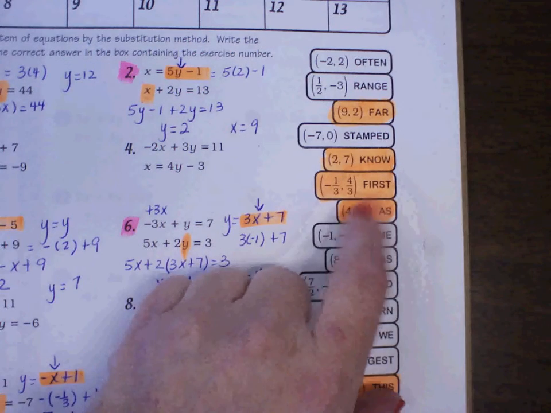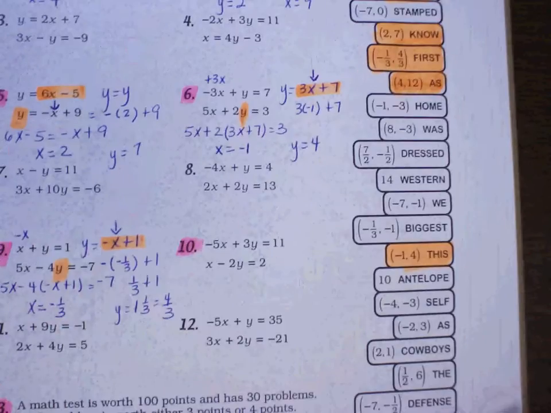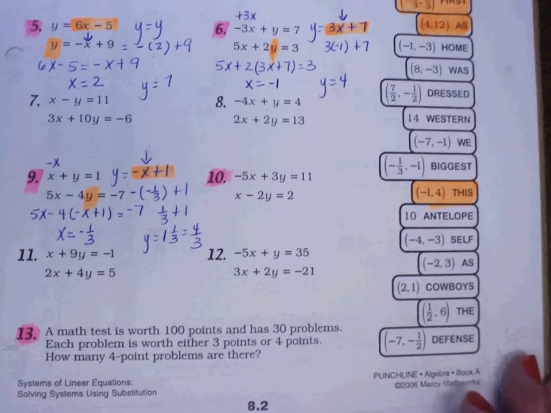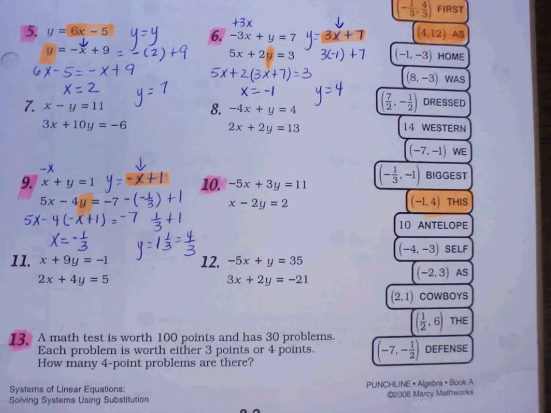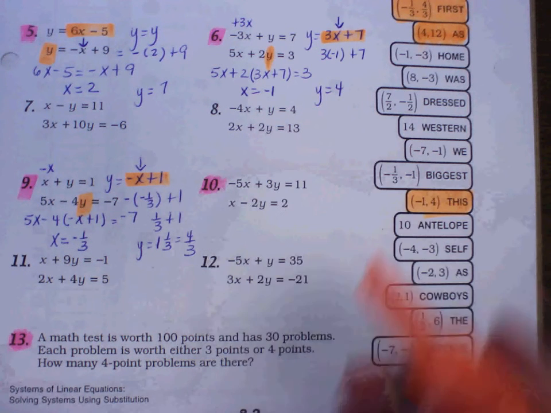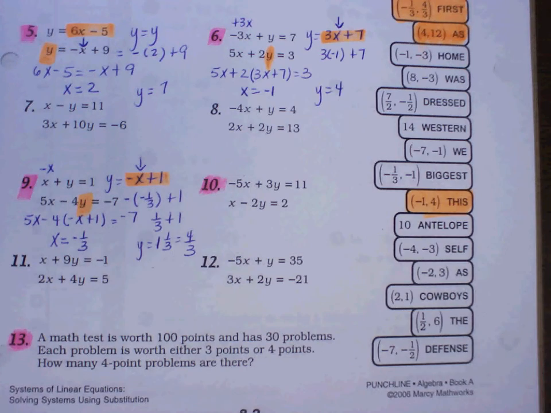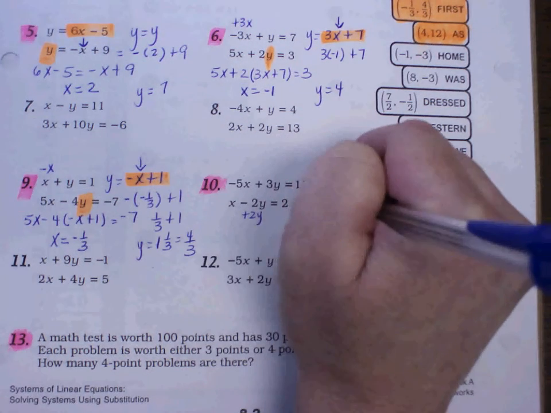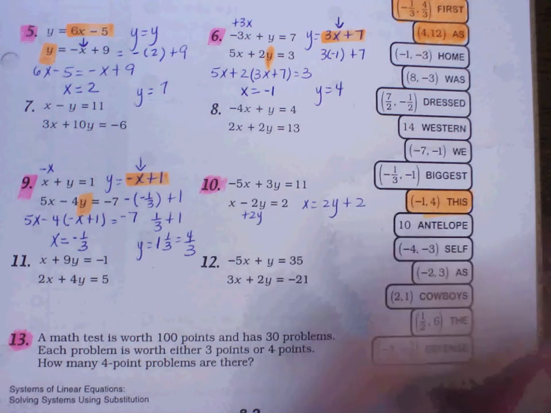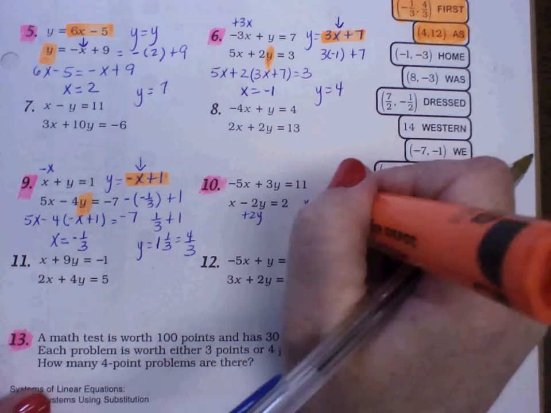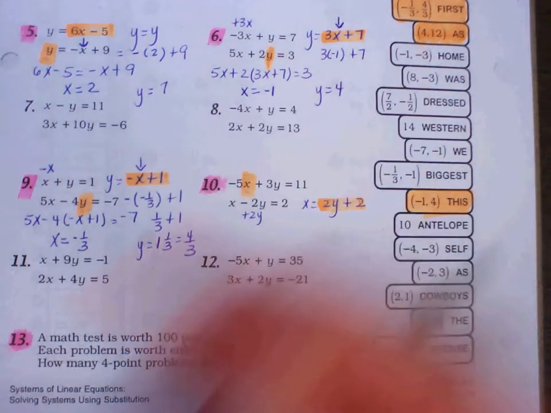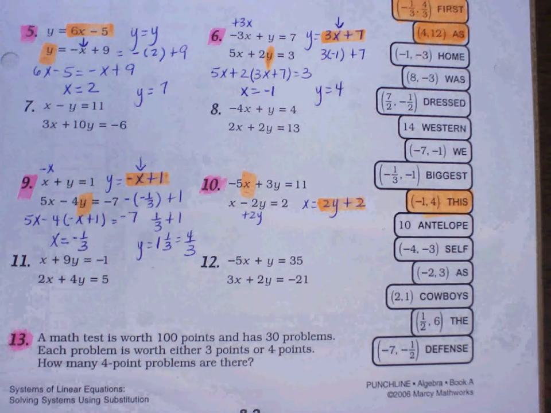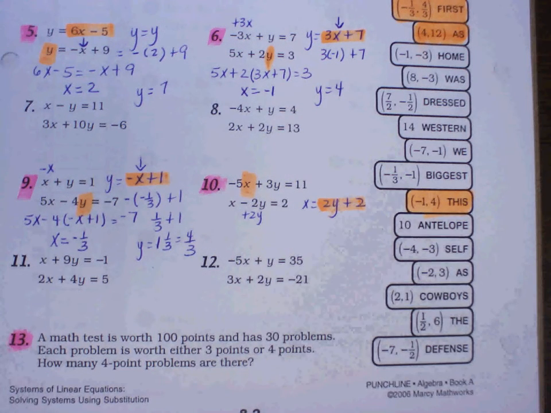All right, so talk to me about which one would you solve and for what? Solve for x on the second one, right? Which would only be adding to y. So x equals 2y plus 2. And now I'm going to take that and plug it in the x. Not the y, the x. That's a very common error. You plug it in the y instead of the x. So be careful. You got to pay attention to what you're doing.